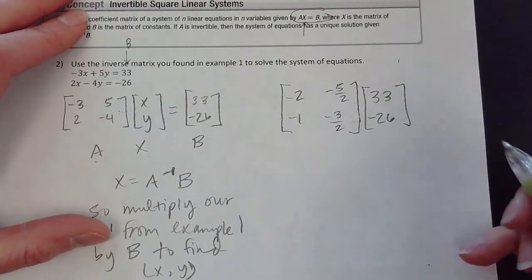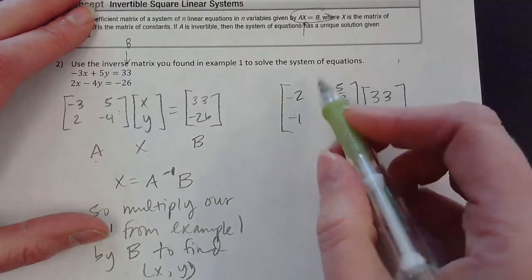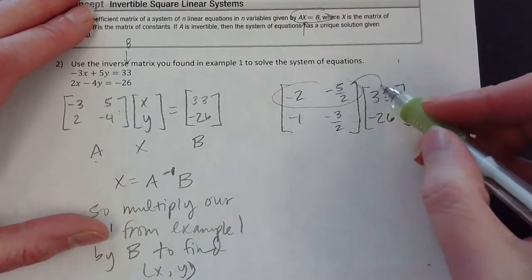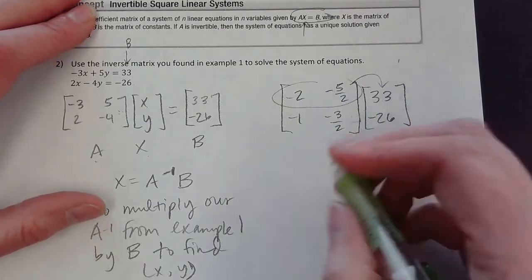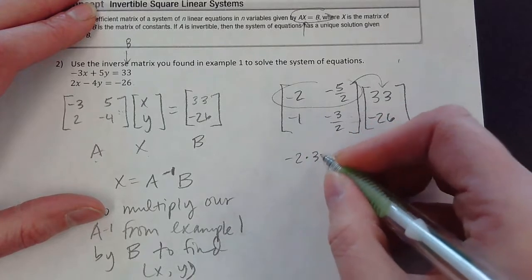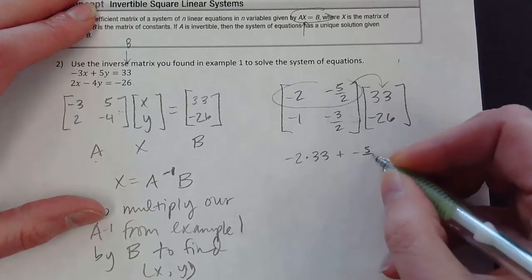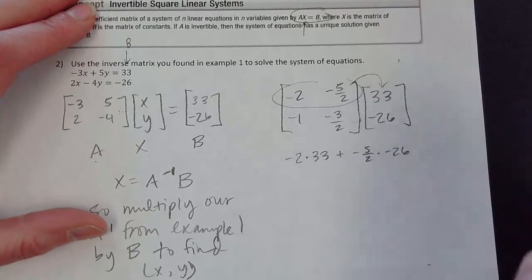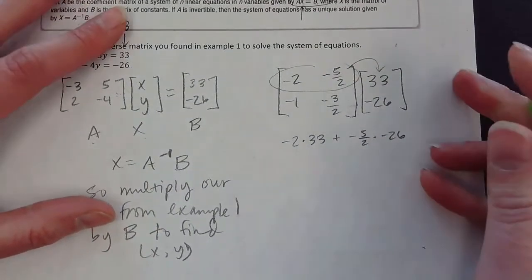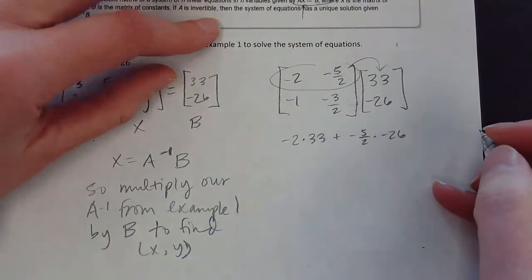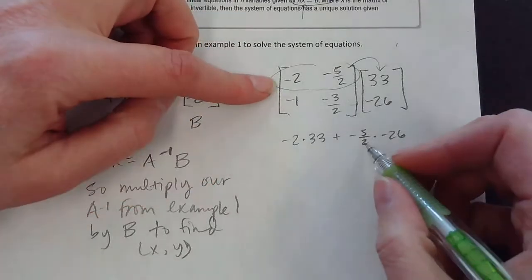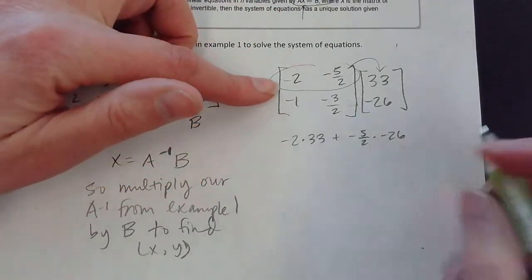So this is going to give me my x and y after I multiply. So remember, we're doing a row times a column. So that means we have -2 times 33 plus -5/2 times -26. And I'm going to give you whole number answers or integer answers on these. So you don't really have to worry about fractions. I know it looks like there's a fraction, but they're all going to take care of themselves.